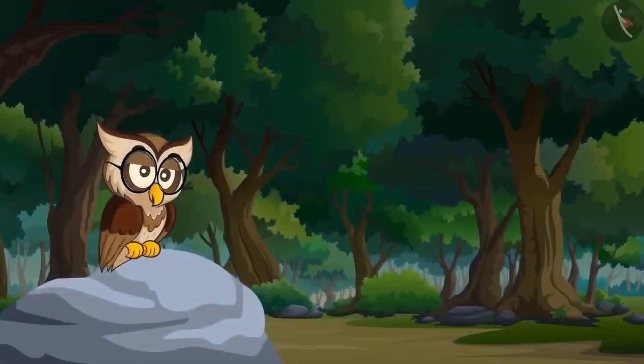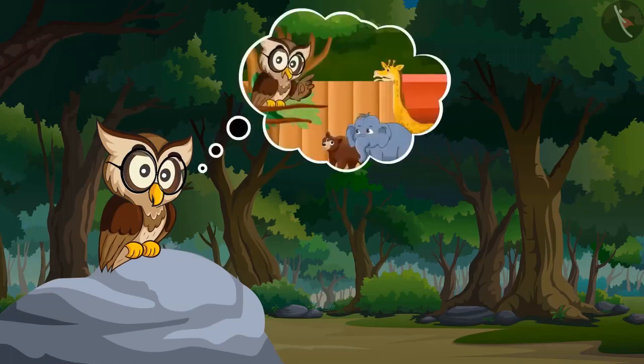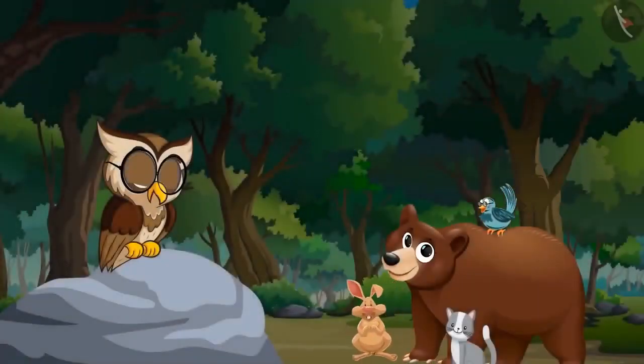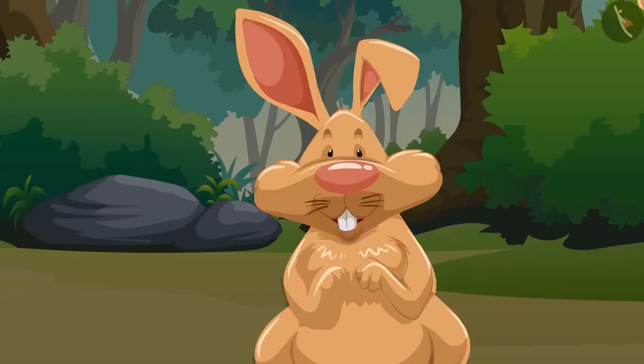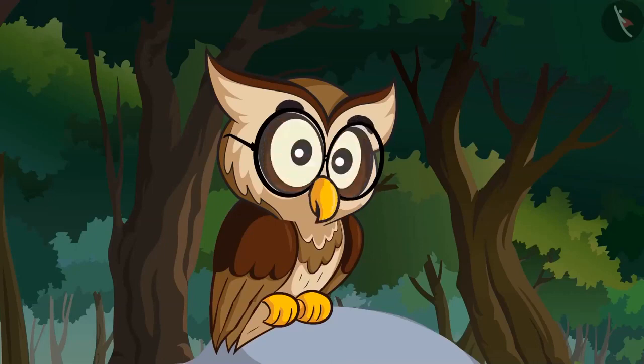Come, let's take you to the jungle, where the wise owl is waiting for some animals. Every day, they learn some new things from the wise owl. Oh, here you come. How did you all get so late today? Chiku was playing, Bhalu was trying to steal honey, and our Saloni was sleeping. And Chichi was studying. Okay, let's learn something new today.